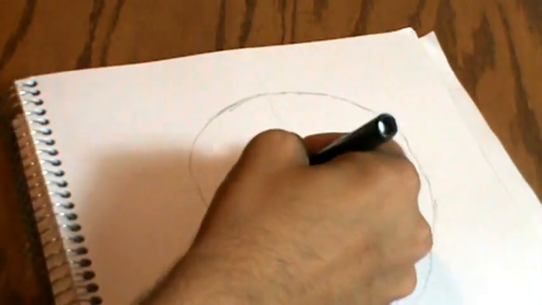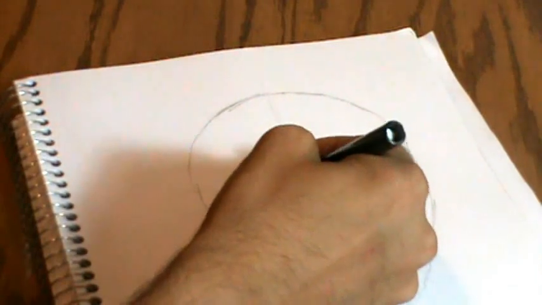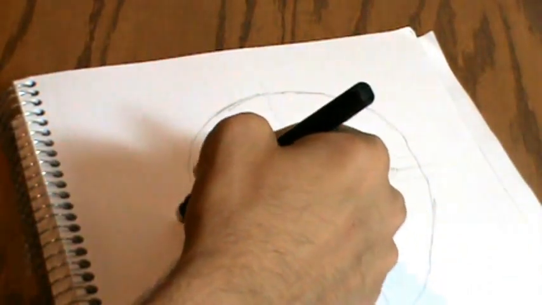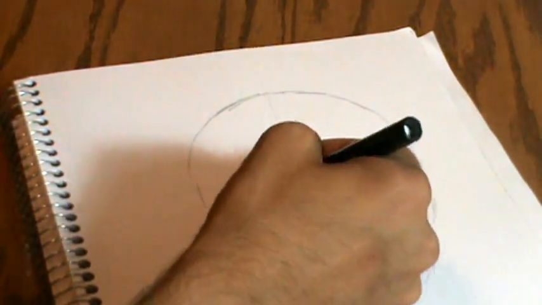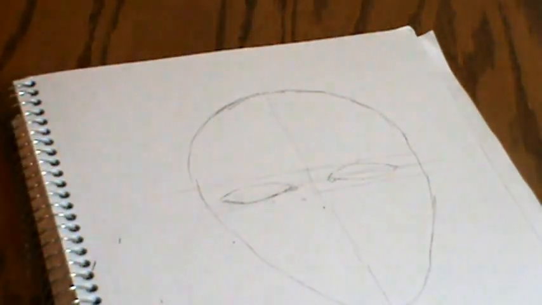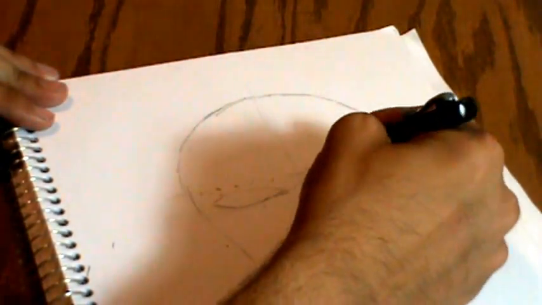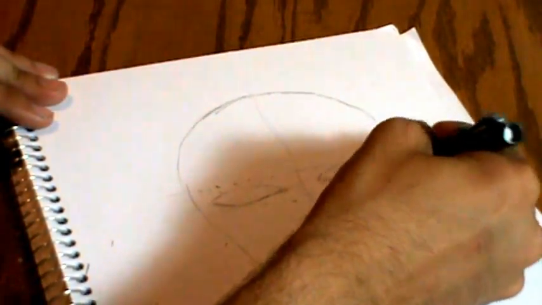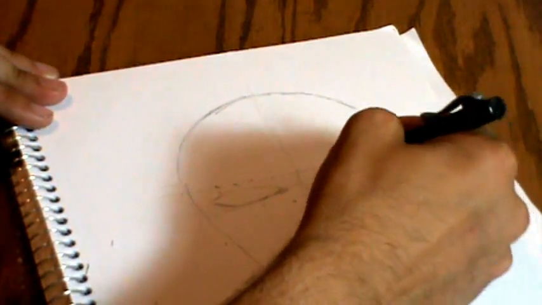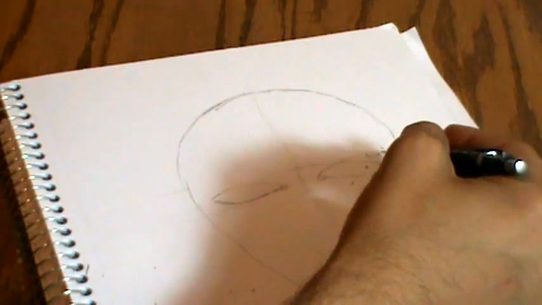Let's get rid of some of these lines. Of course, I'm still going to need this top line right about here.